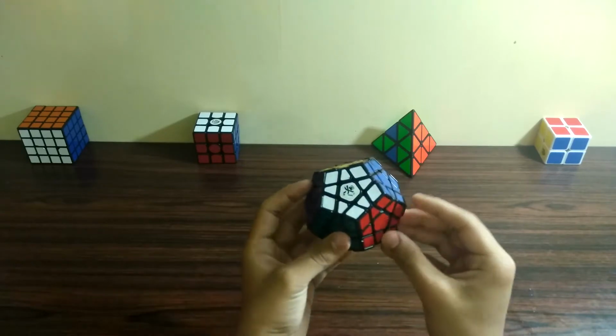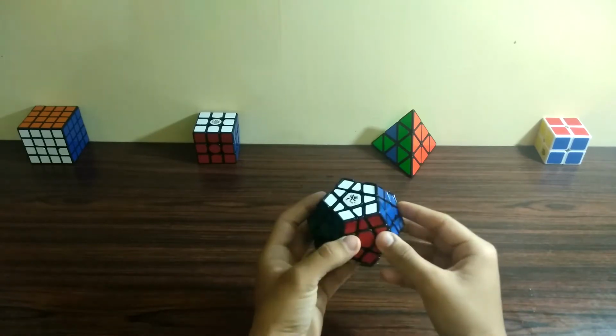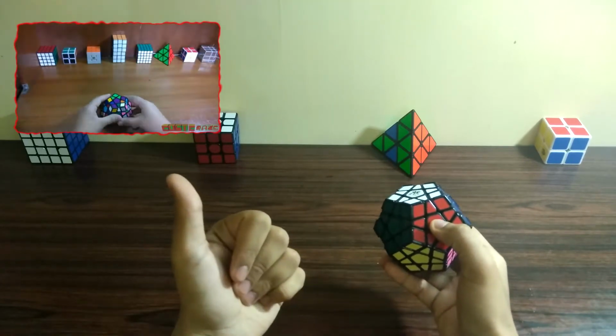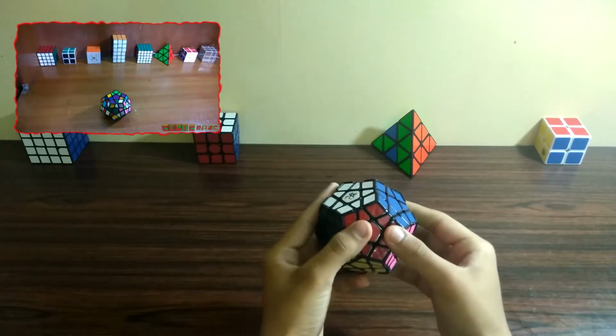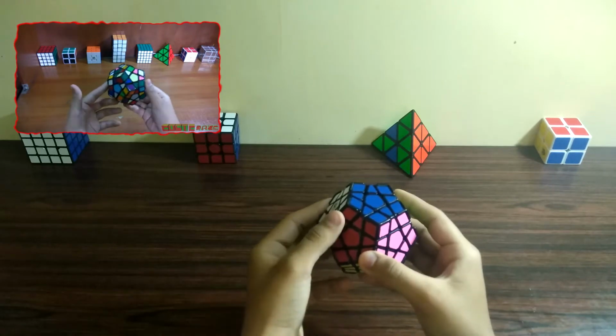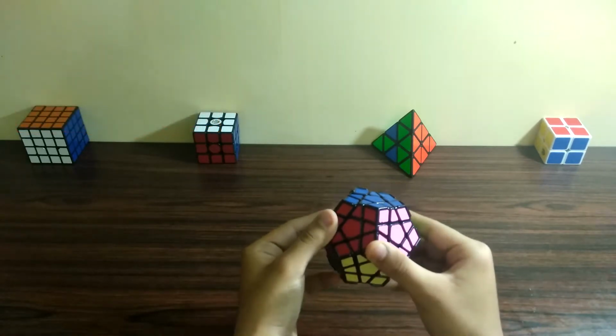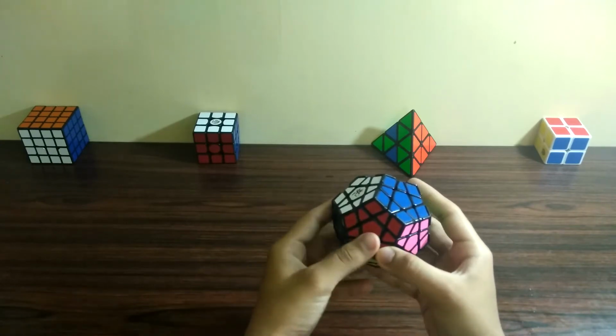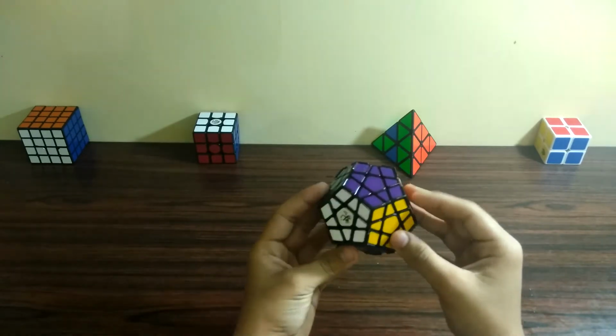Okay, so let's get started with the Megaminx part 2. If you haven't watched part 1, you can click the annotation here or the link will be provided in the description. In part 1, we learned how to solve the entire Megaminx except for the last layer, which I'll teach you in this tutorial. So let's get started.